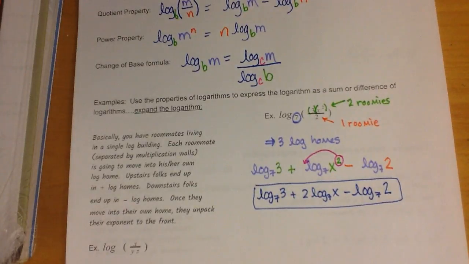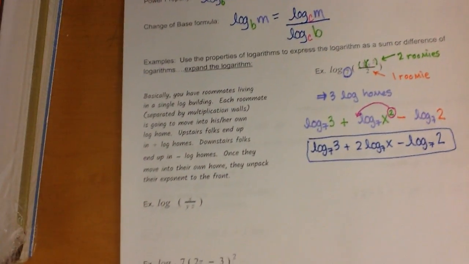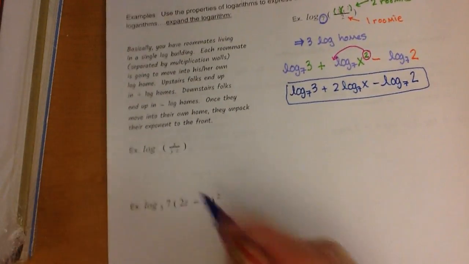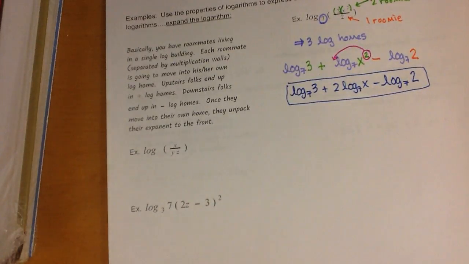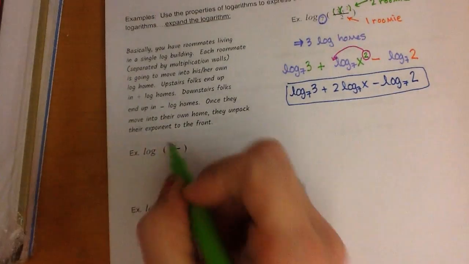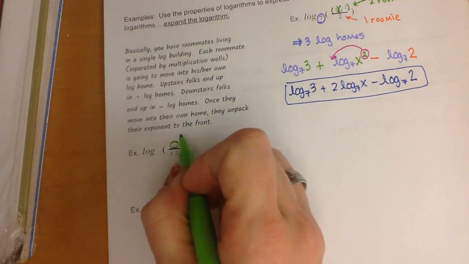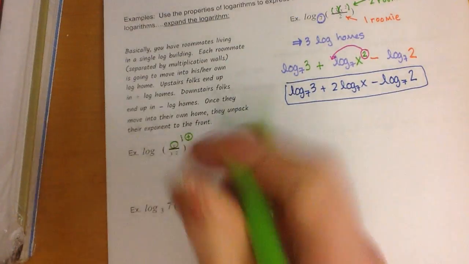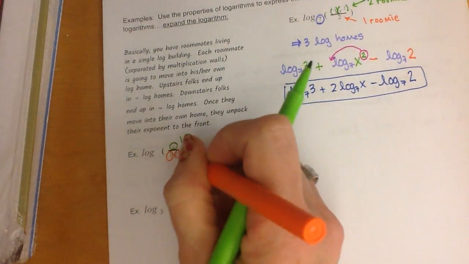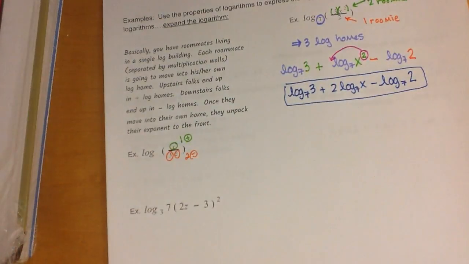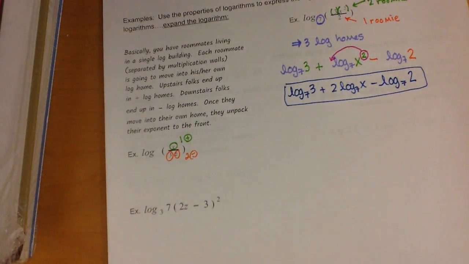Let's practice a couple questions. Down here, this example here. We want to look and see how many roomies we have upstairs, how many roomies we have downstairs, and that's going to tell us how many new log homes we're going to need. So here I have 1 positive roomie and 2 negative roomies. So I'm going to need 3 log homes again.